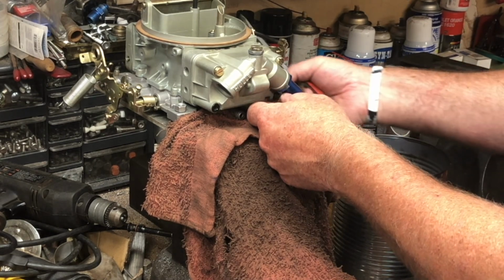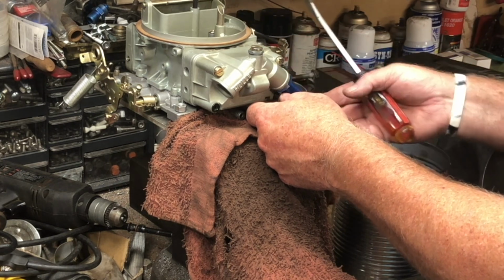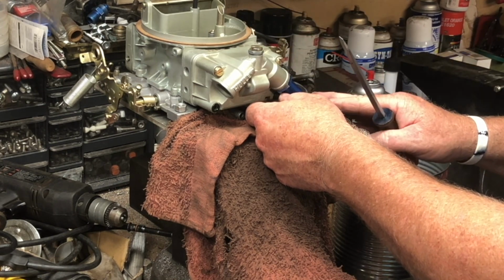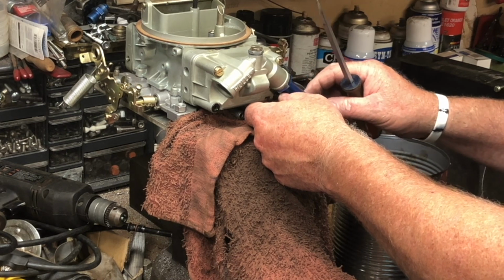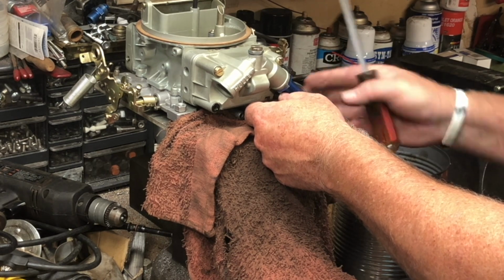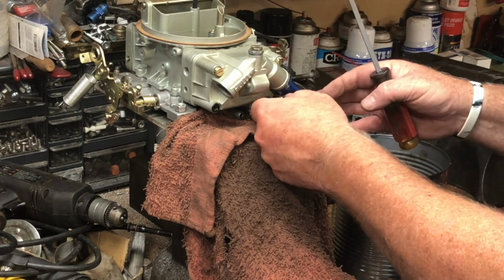In this instance, since I've already got the fuel bowl disconnected from the feed line, I'm not going to risk breaking this seal loose here that I've established on this fuel bowl. So we're just going to leave it intact and pull the bowl and the line off at the same time.